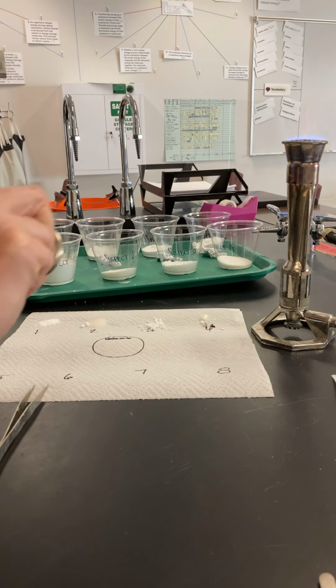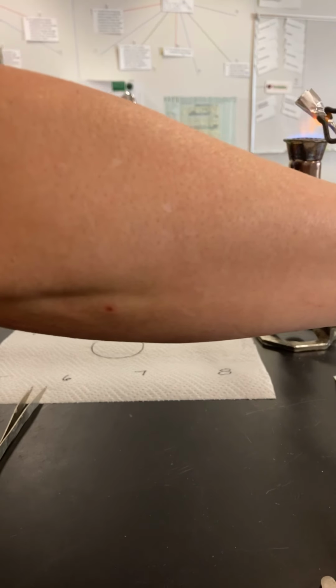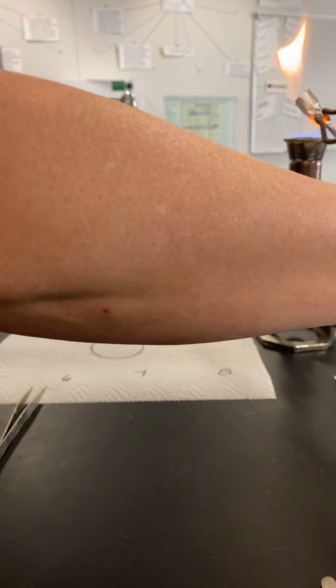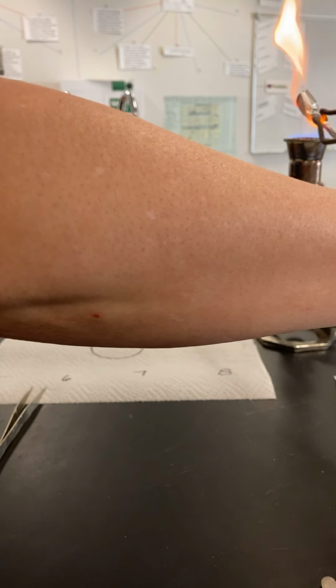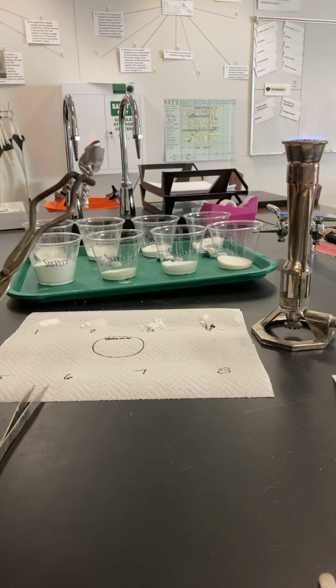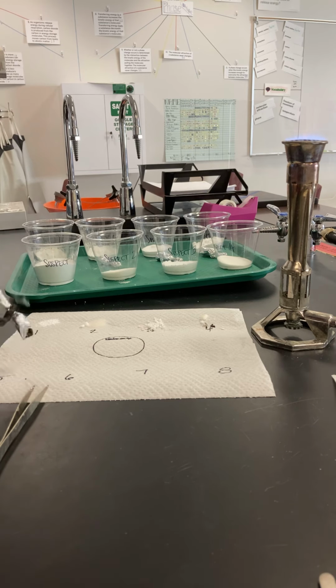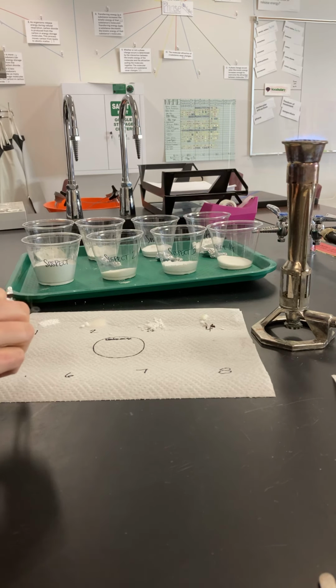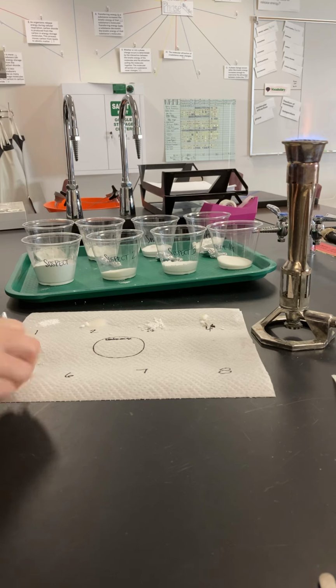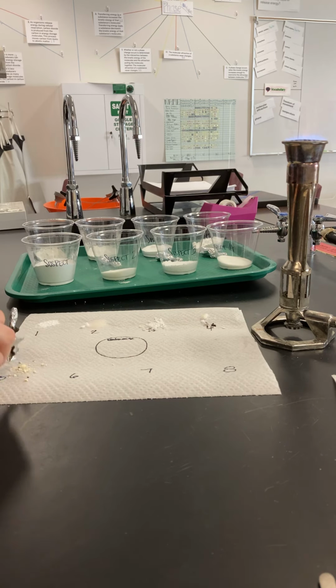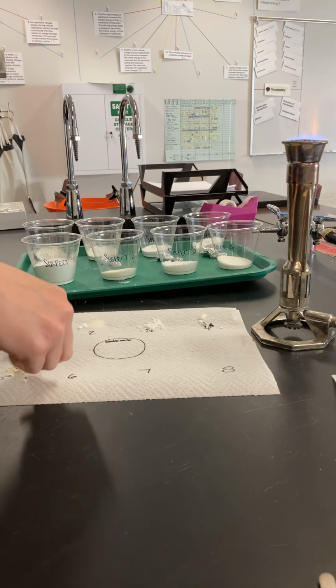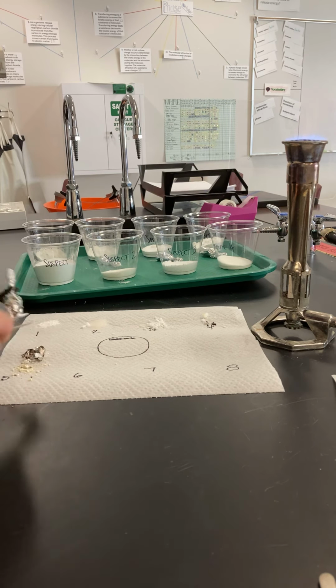All right, substance 5. 1, 2, 3, 4, 5. So within the 5, notice it started on fire. It also started to melt here as well. Let's see if I can open this up a little bit better for you guys. It definitely turned black. It's kind of crumbly. I'll leave just a little bit of that tin foil so you guys can see the black part of it. Okay, so that was substance 5.